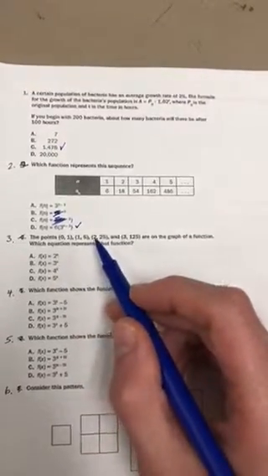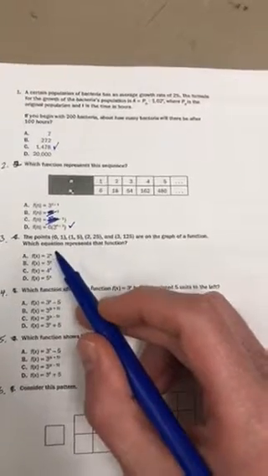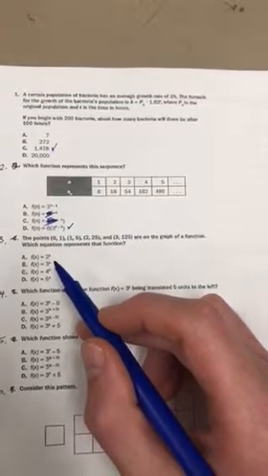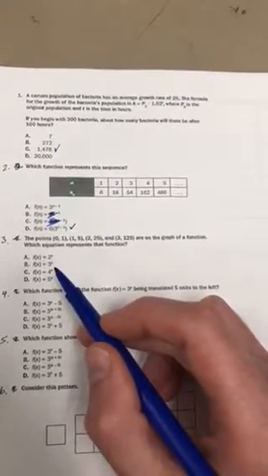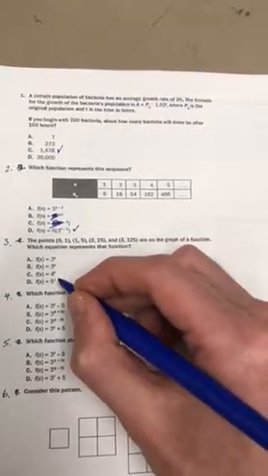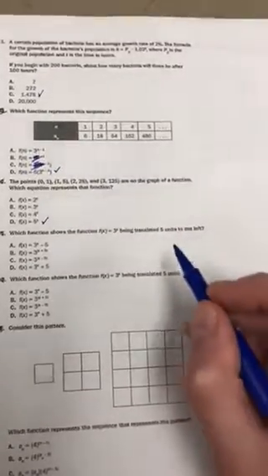Even if I don't, I can actually take any of these points. I'll say 25. Is 2 to the second power 25? No. 3 to the second power? No. 4 squared? 5 squared. 5 squared is 25. So clearly this is it. But I could also use my calculator.